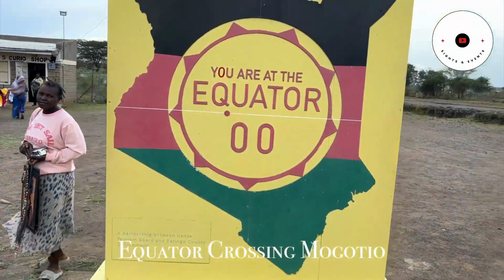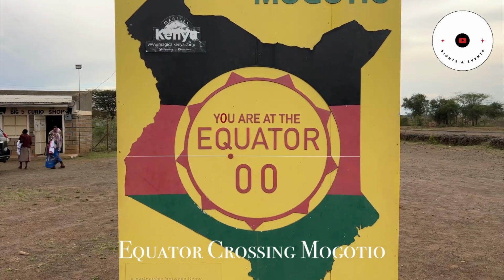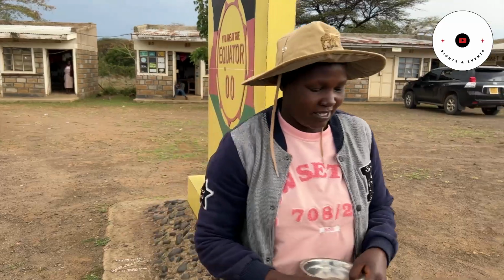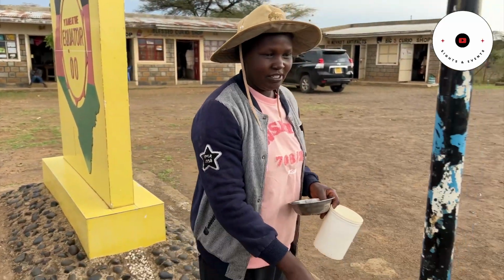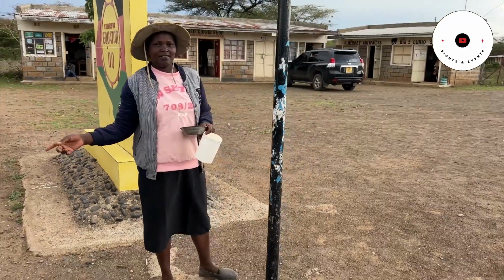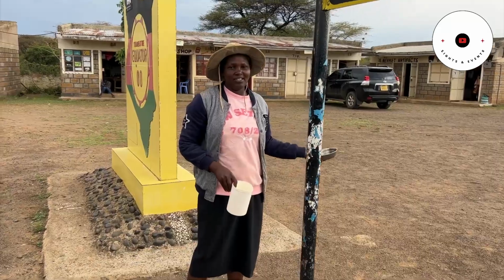This is the equator. We'll get to hear from the locals what they have to say. My name is Eddie. I sell souvenirs at the Equator Coriolis Mogotio. I want to show you the experiment about the equator. Here with me is a ball with a chart. Here I'm standing at the 0 point, which is the equator point. On my right hand side is the northern hemisphere. The left hand side is the southern hemisphere.